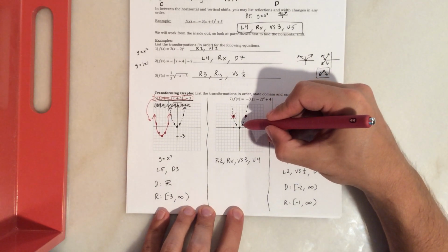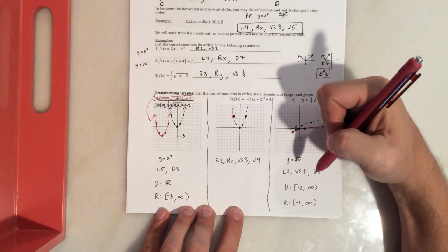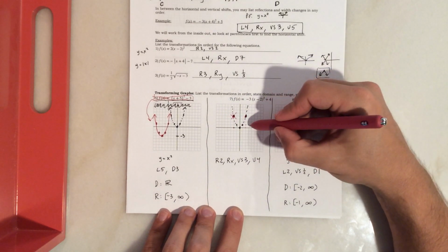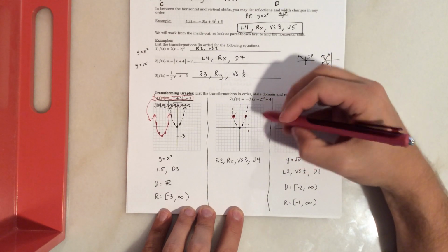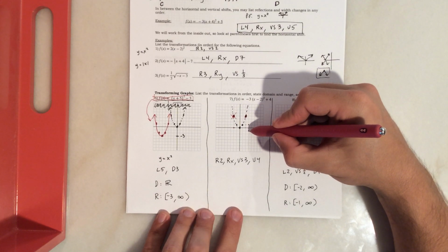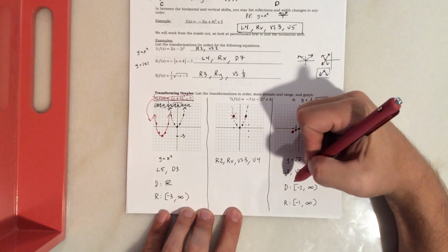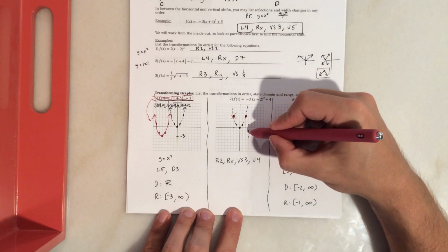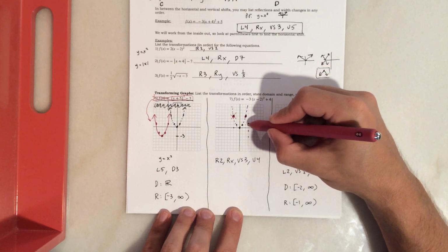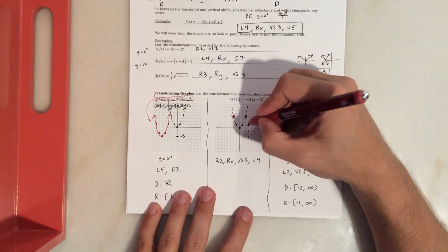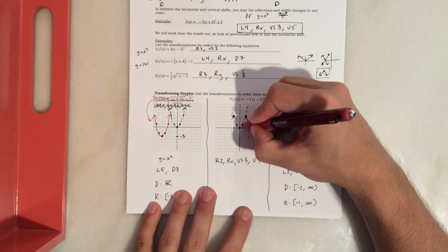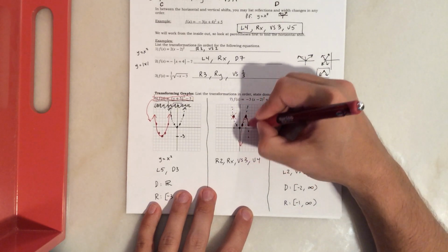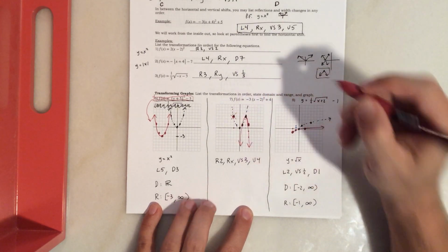This point. If I go right 2, it's here. Reflect over the x-axis would put it here. Vertical stretch by a factor of 3. My current y value is -1. -1 times 3 is -3. And then up 4. 1, 2, 3, 4. And due to the symmetry of the quadratic, we can kind of extend. It would look something like this.